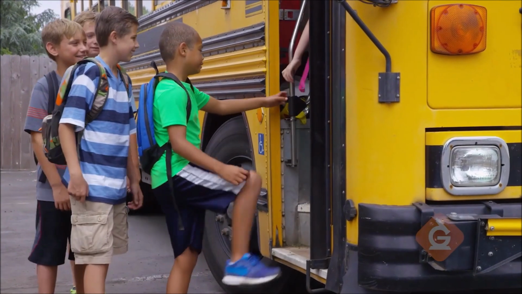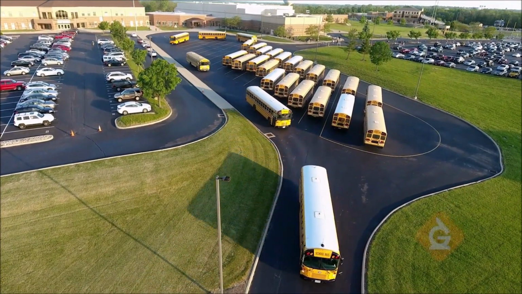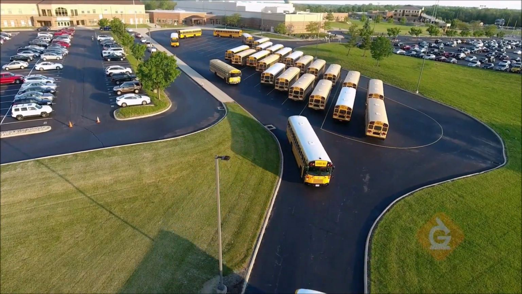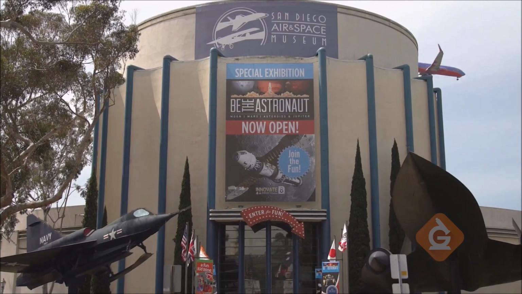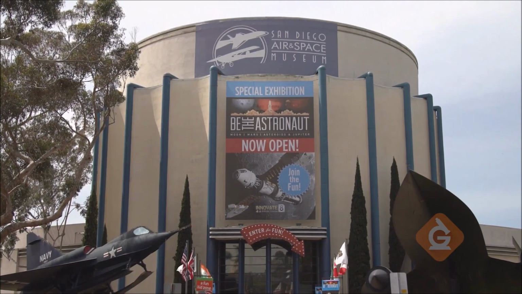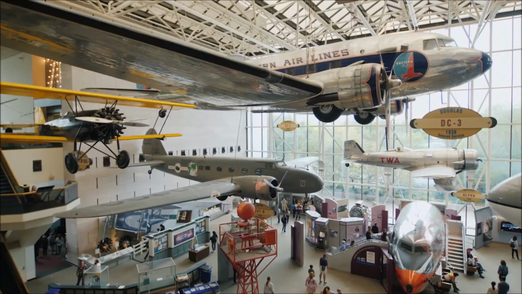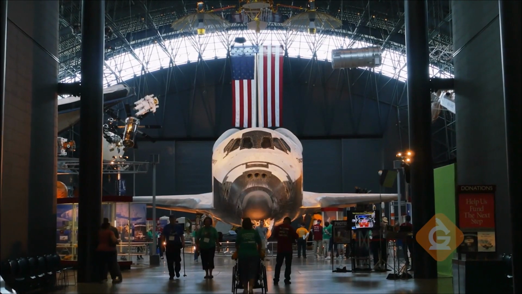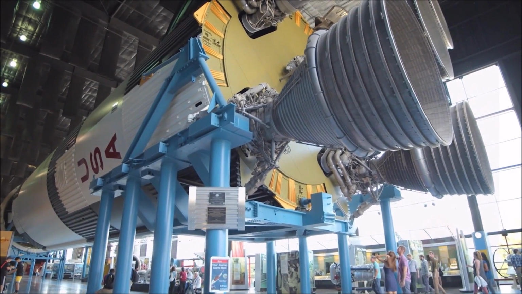Let's take a look at how remainders can help us figure out how many buses we need for a field trip. Nice. We love field trips. Yeah, where are we going? Your whole grade is going to the Air and Space Museum. Yes! They have all kinds of amazing things there, from airplanes to rockets to items from the International Space Station. That's so cool. I'm excited. Awesome. Then help me plan the trip.